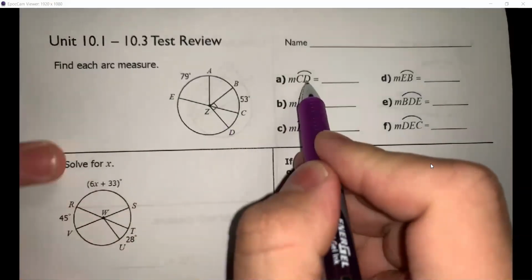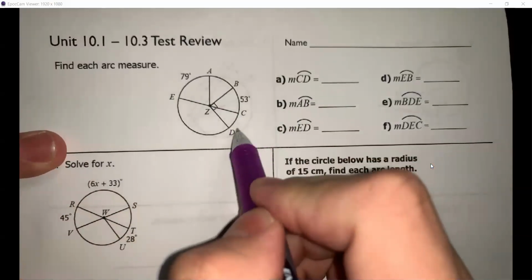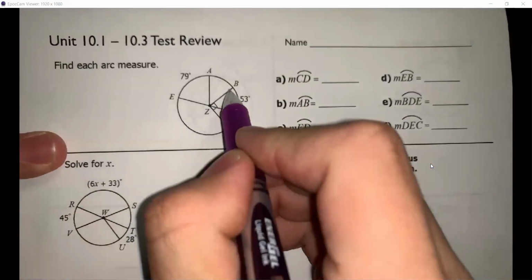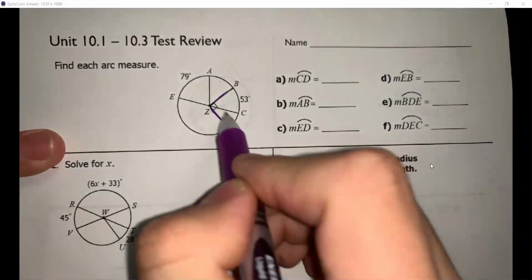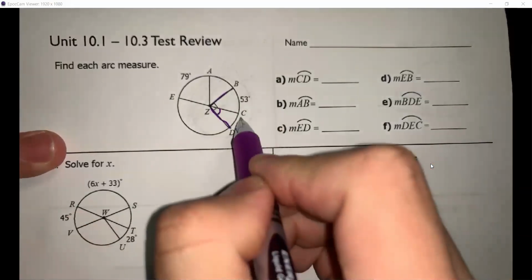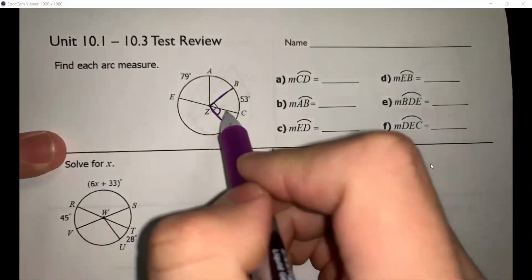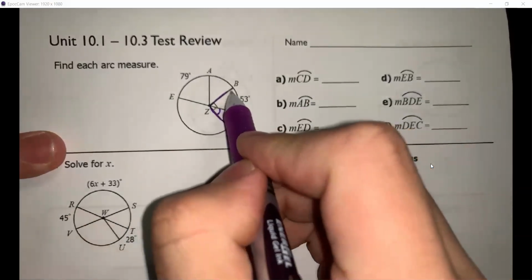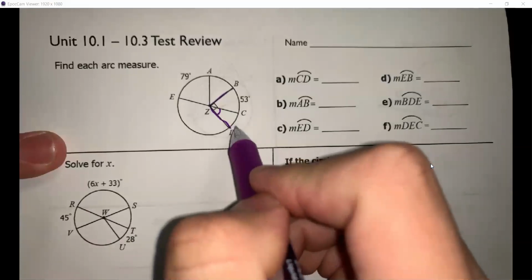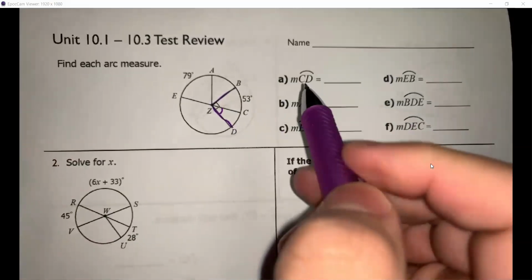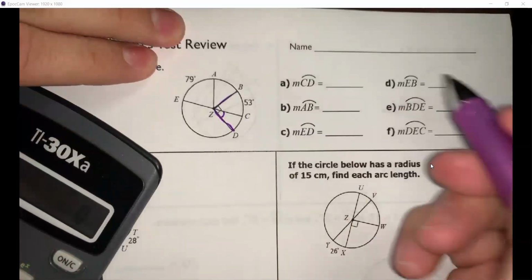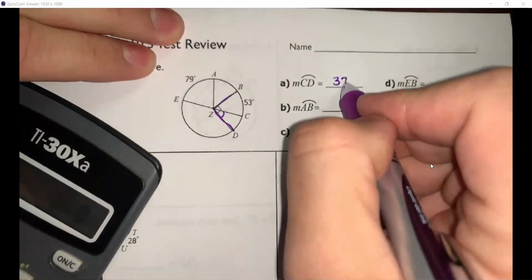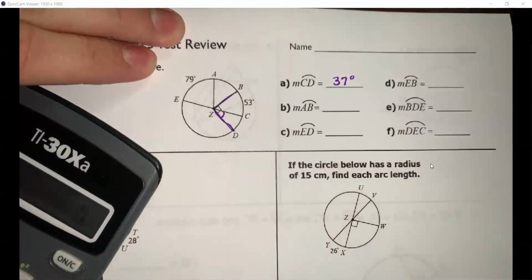To figure out the measure of arc CD, well, I know that CD is attached to this angle right here, or that central angle. Right? So if I can figure out what the measure of that angle is, that tells me what the measure of arc CD is. And if I know that this entire thing is 90, well, to get this missing piece, I do 90 minus 53. I don't really need a calculator for that, but 90 minus 53 is equal to 37 degrees.